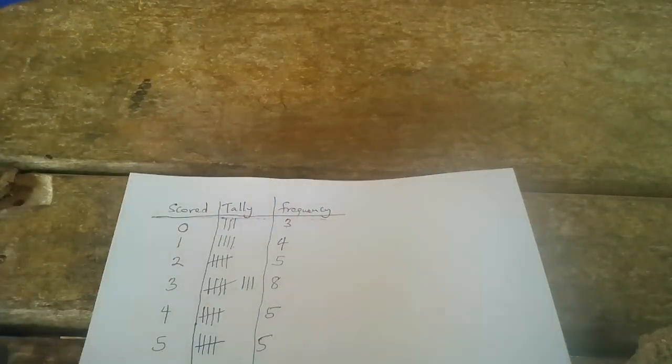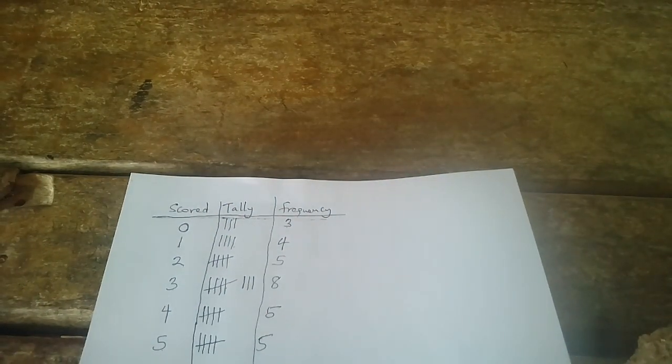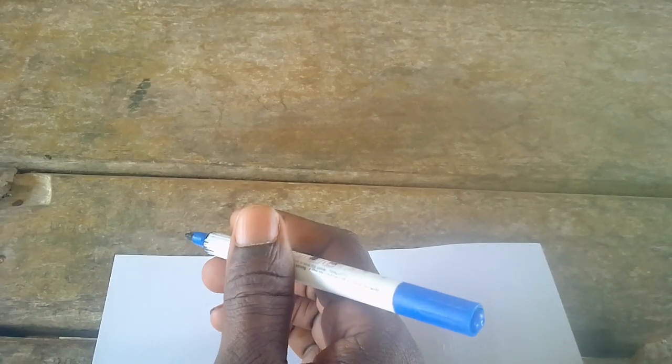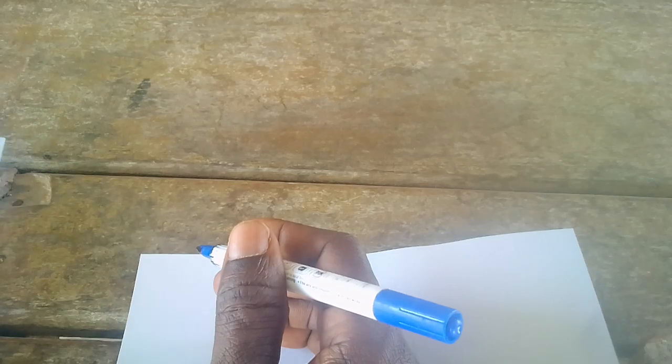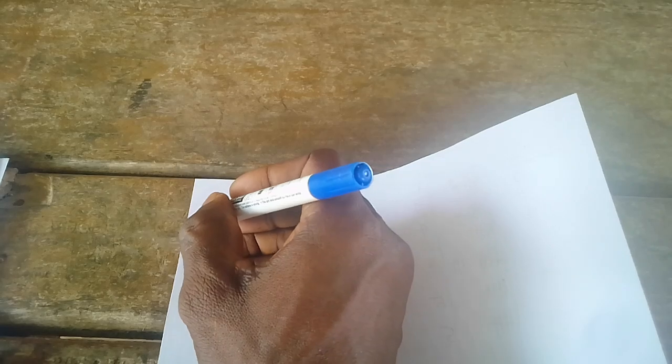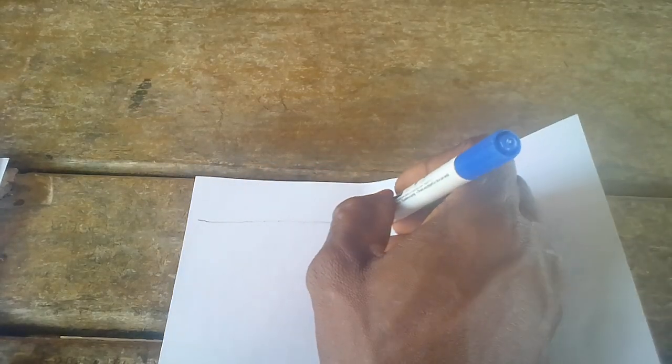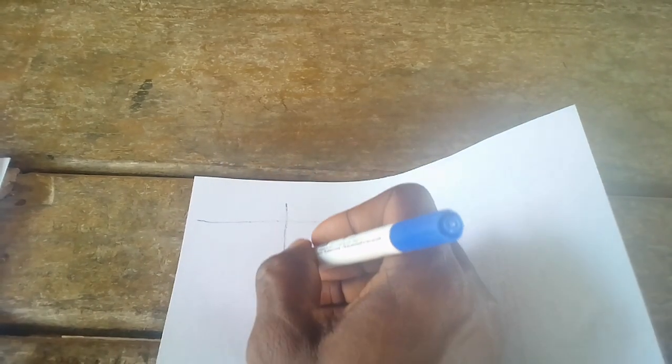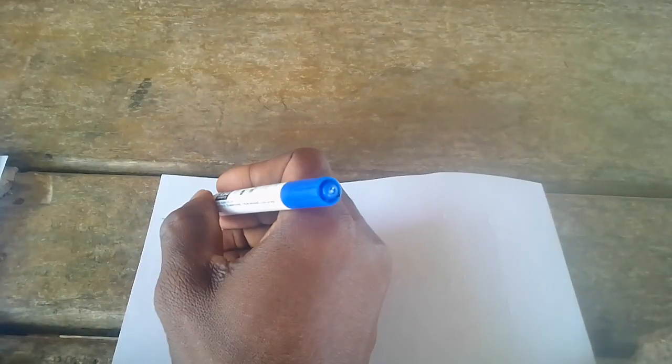So to present it on the frequency distribution table, the question is talking about 30 students and their scores. So now I'm going to draw a table. On my table, I will have a column for the scores.